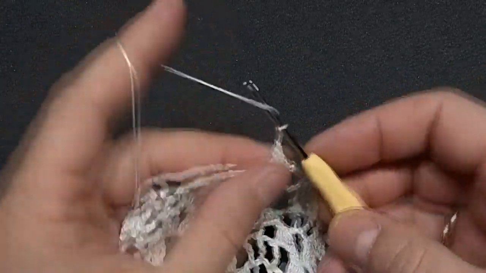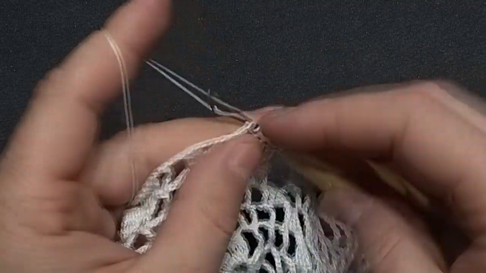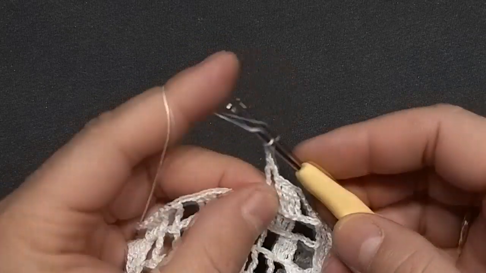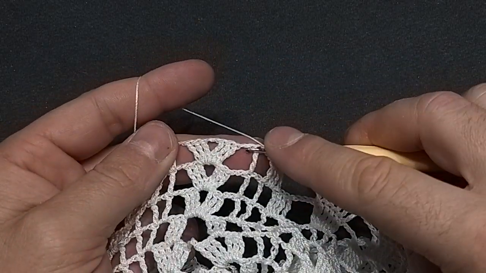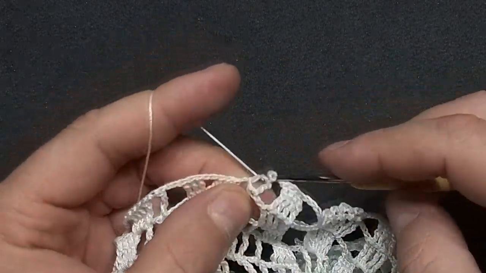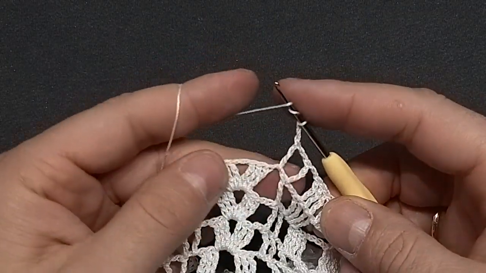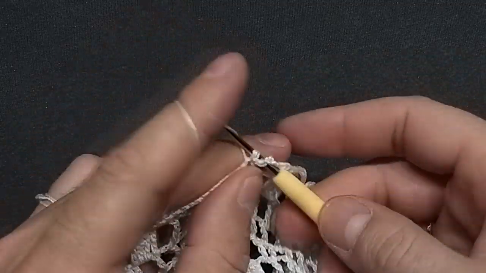Chain 2, treble crochet into the next treble crochet, chain 2, now we'll treble crochet into the next chain 2 space, chain 2, and shell in the next shell.